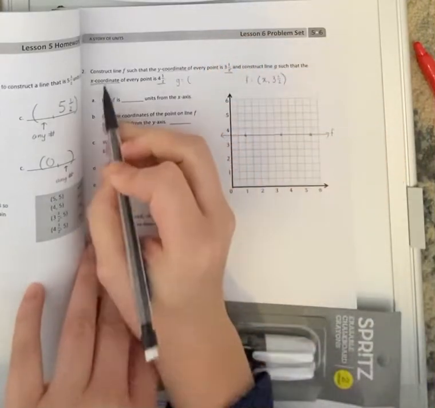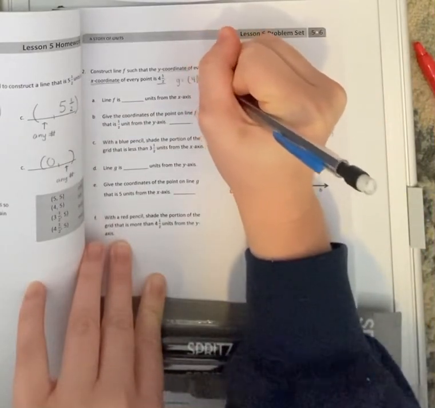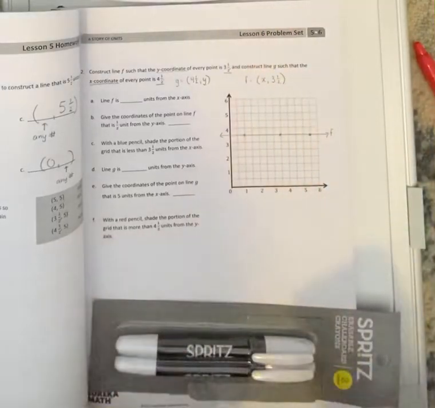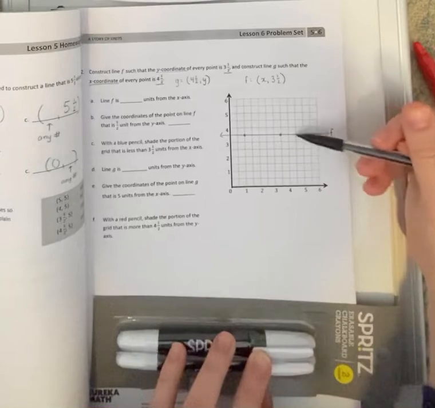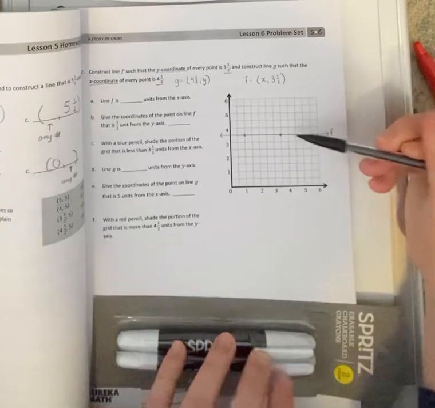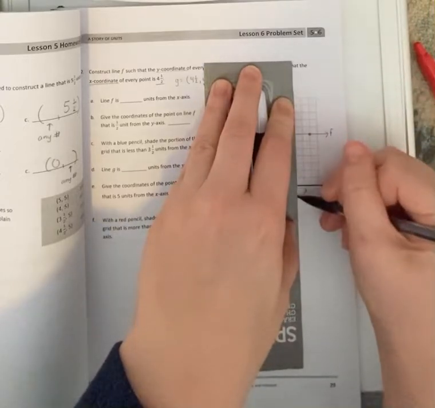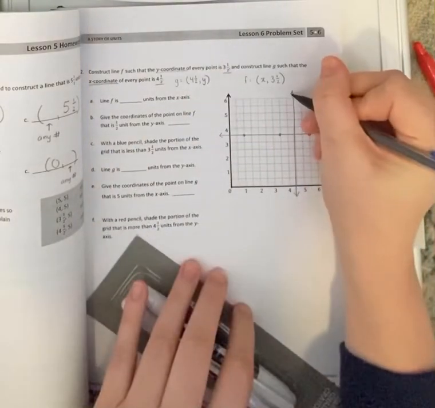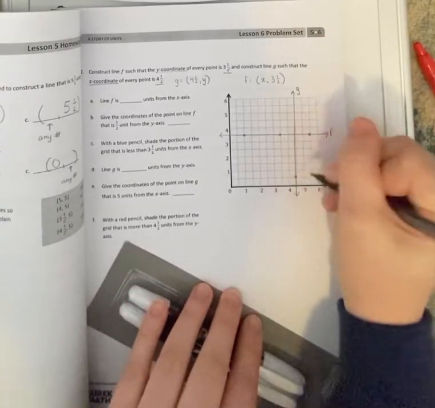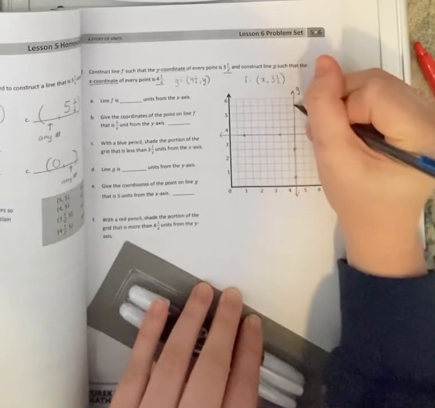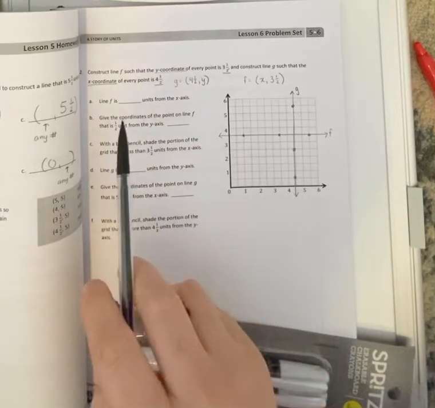it says that all the y coordinate of every point should be 4.5. So this is going to be 4.5, and then y is going to change. So that means when I move over on the x-axis, I'm always going to be here along the 4.5. I forgot. Oh, this one's called G. And then I can just label some points anywhere I want. Cool. So now that I've constructed my lines, I can answer these questions.